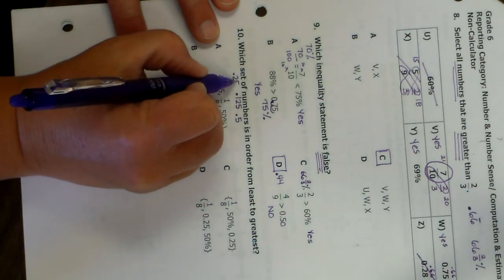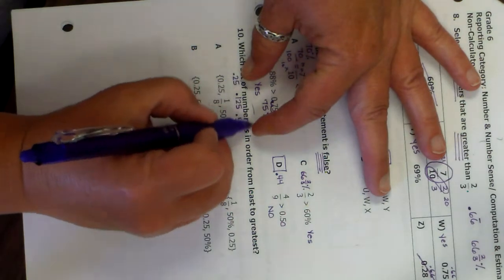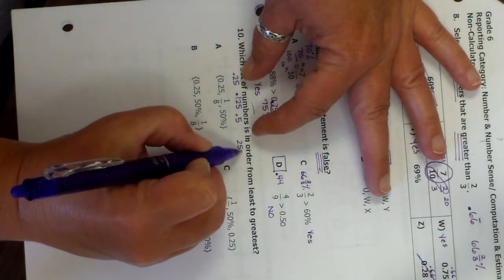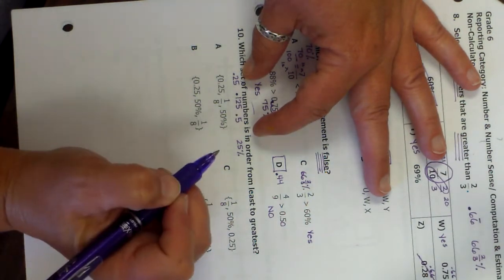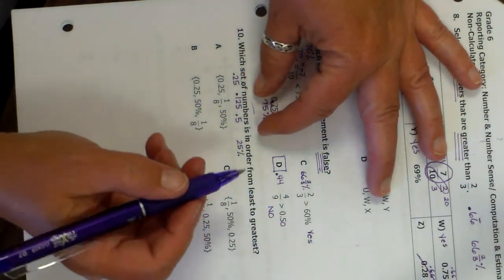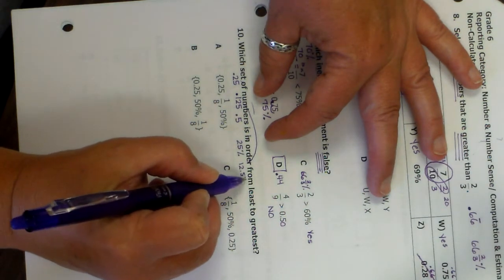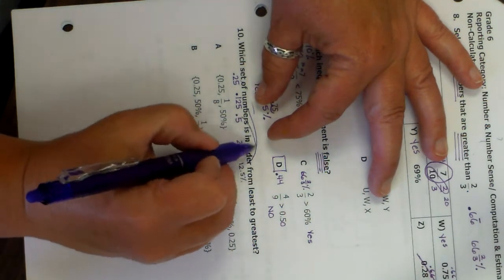So we can either compare them that way, or you can change them all to percents. Decimal 0.25 as a percent is 25%. Decimal 0.125 is 12.5%.